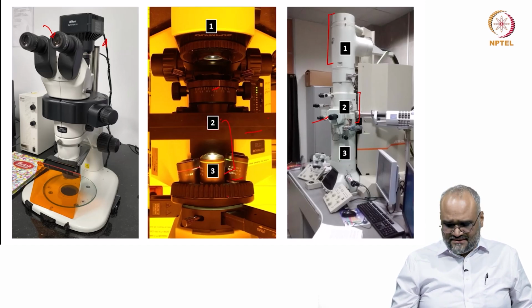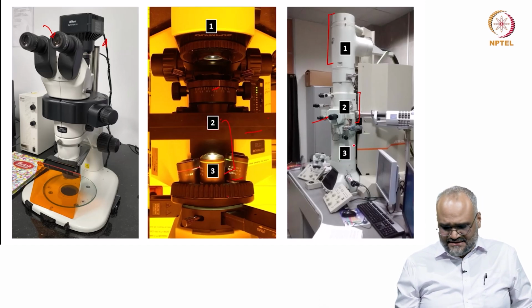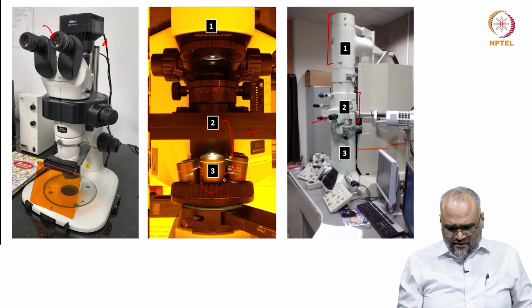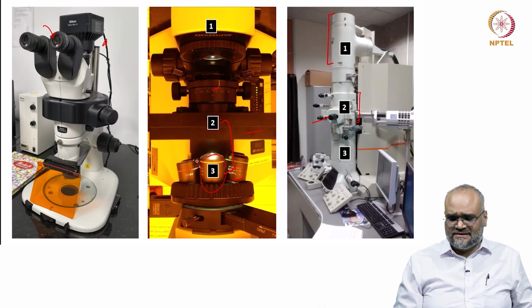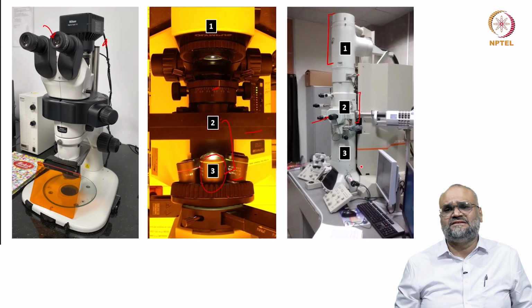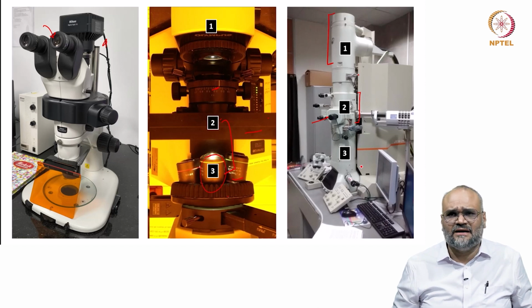You have the illumination lenses, and I have indicated the objective lens on the optical microscope on the left. In TEMs, actually you are stacking lenses one on top of the other. So you have the condenser lens, the objective lens and the illumination lens or projection lenses combined together.